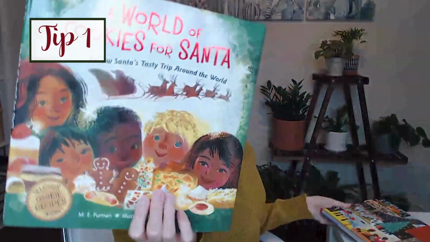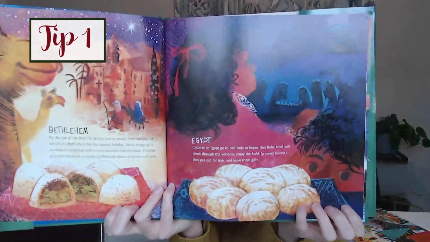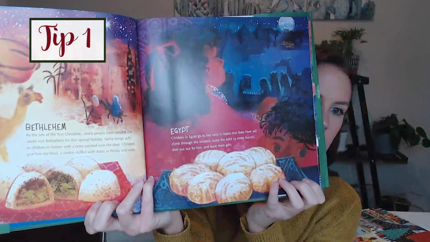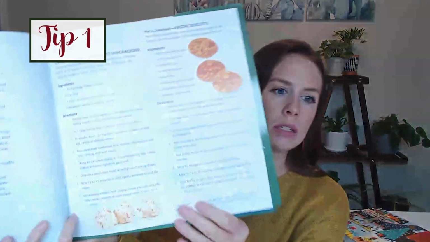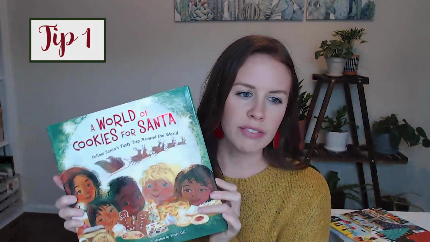And then I personally love A World of Cookies for Santa. First, you start off with this cute little map of where Santa goes. And then each page has a heading of what country, and then there's a little paragraph about how Christmas is celebrated in that country. And then at the back of the text, there are little recipes, so you can photocopy that, send it home, or maybe take a little snapshot for your parents. But I love that one as well.